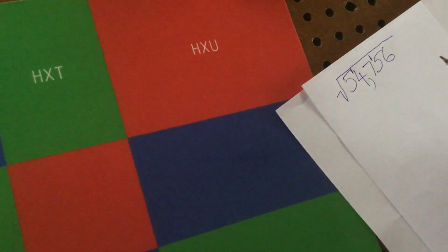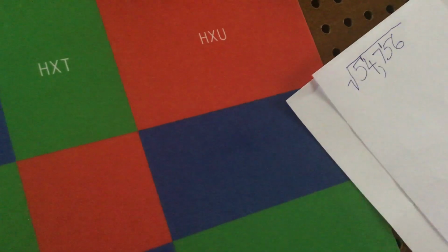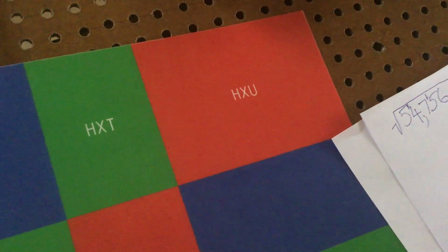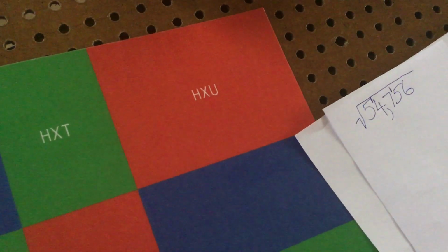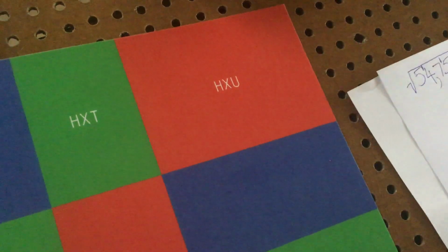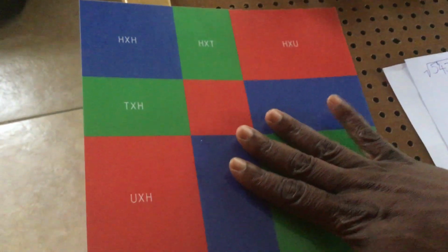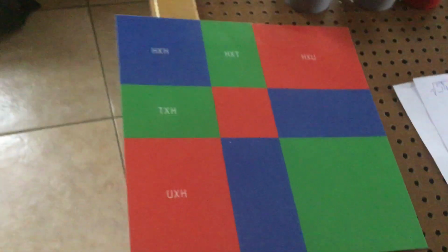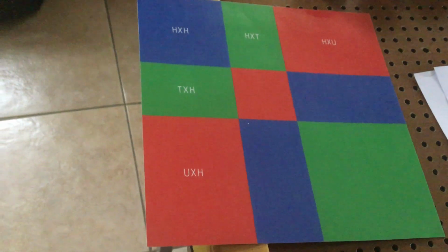So how many periods do we have here? 1, 2, 3. We have 3 periods here. That means that the answer of our square root will have 3 digits. Therefore, we have the trinomial square guide, as we see it here, to guide us as we build our square.